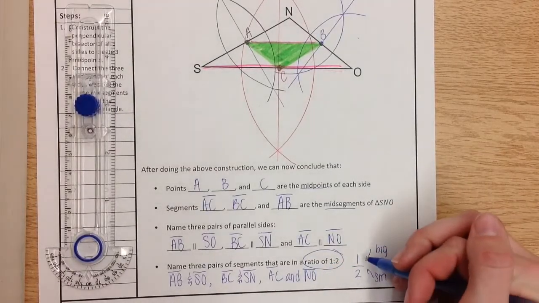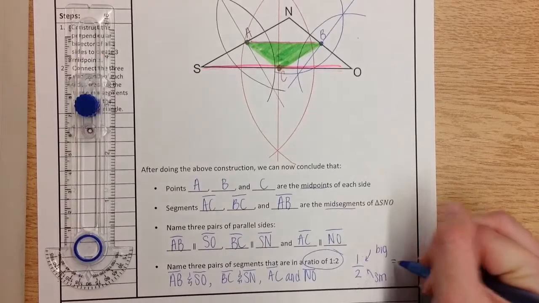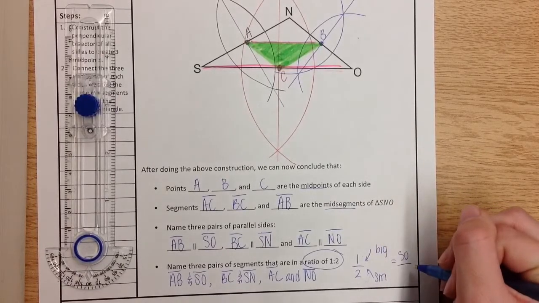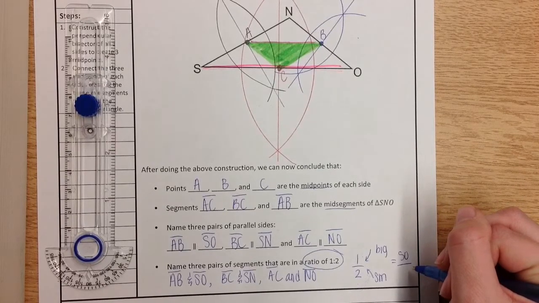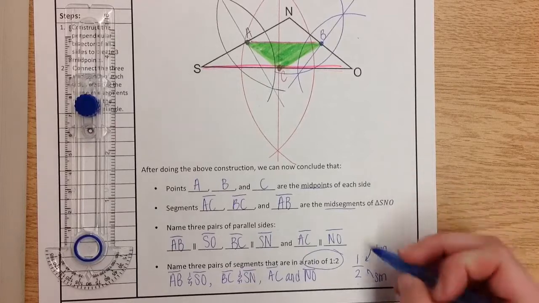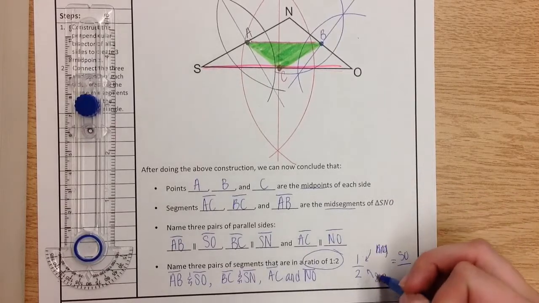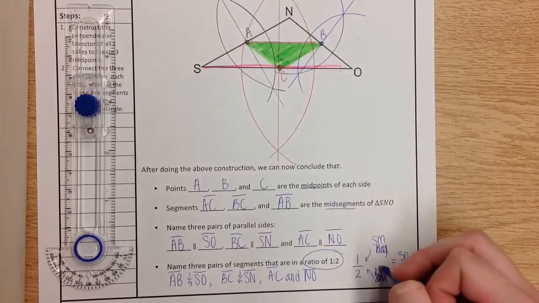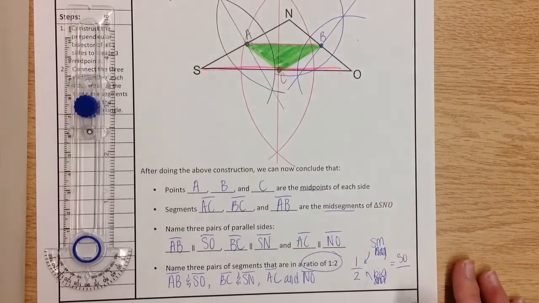If you're still struggling with this whole big and small thing, if I were to put the big segment SO, okay, so I totally have you screwed up here. This should be small and big, so sorry. It does make sense with the numbers. I don't know what I was thinking.